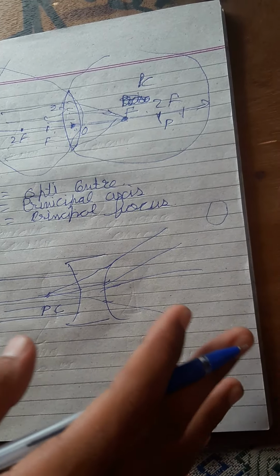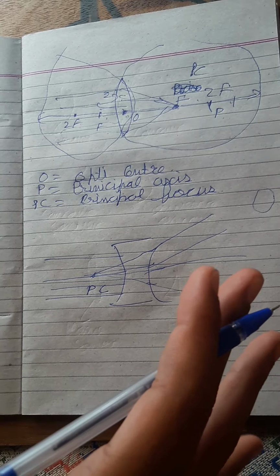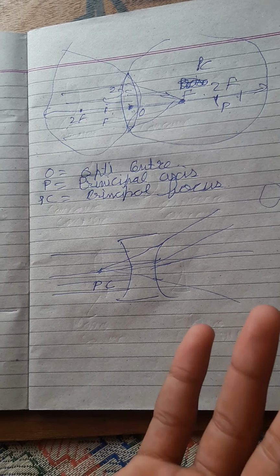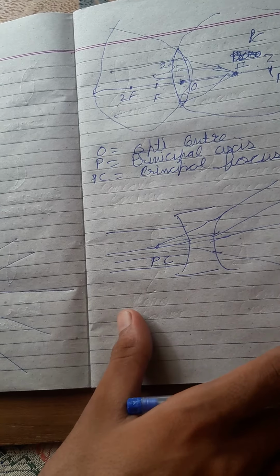Now we are going to learn how images are formed in convex and concave lenses. We have seen how images are formed in convex and concave mirrors. These lenses are opposite of the mirrors.